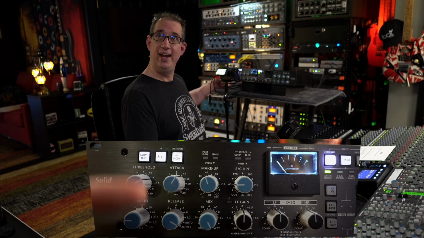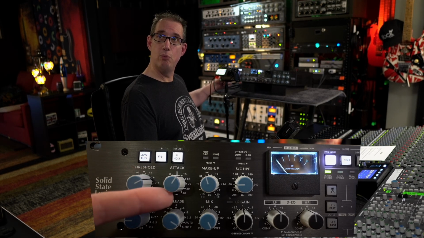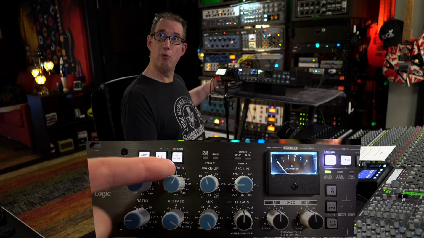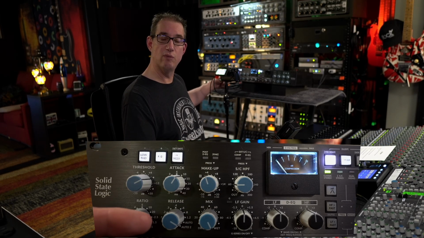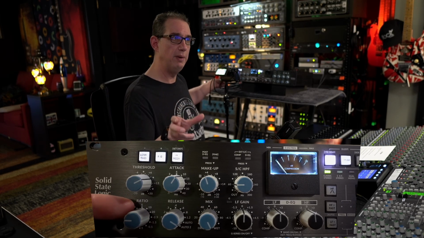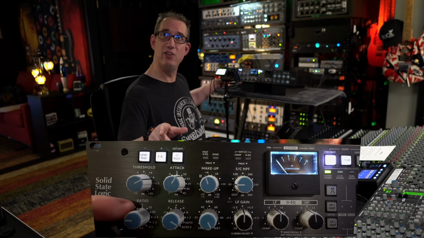As I said too, you have more release times, including the second auto release as well. And again, I believe you have even more attack times on this as well. There are far more attack times on this than what's on the compressor in my console. So these knobs are a little bit more versatile, a little bit more control. You can get more precise and get different sounds out of this thing.